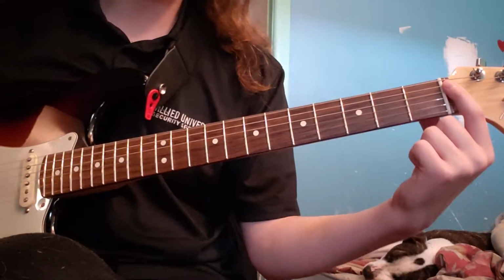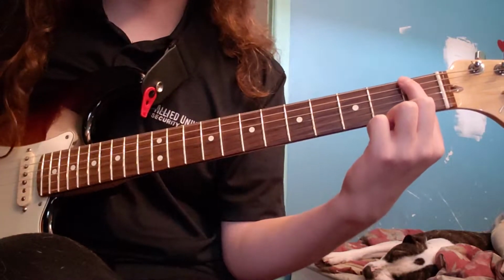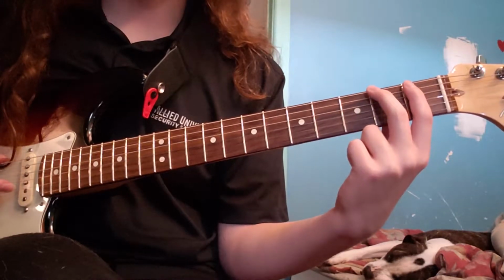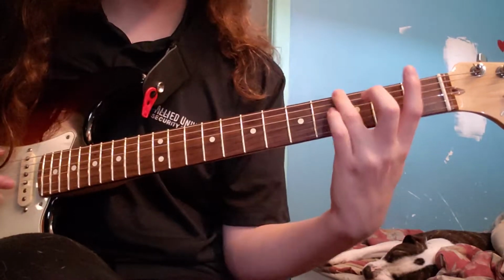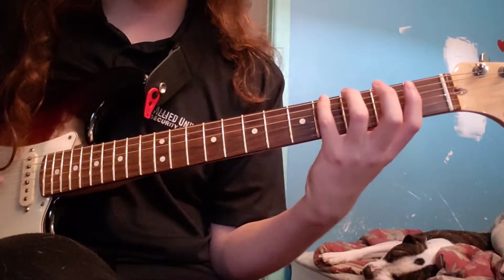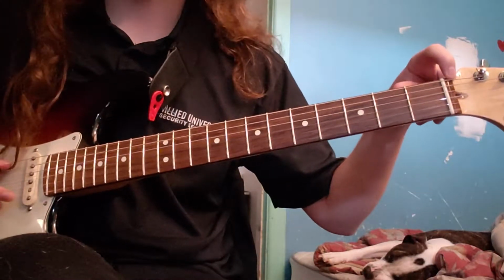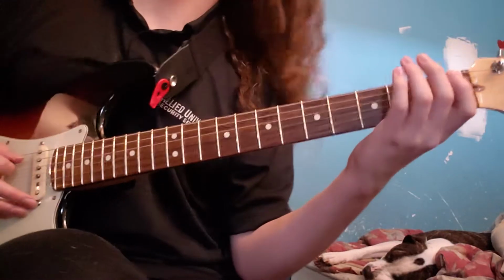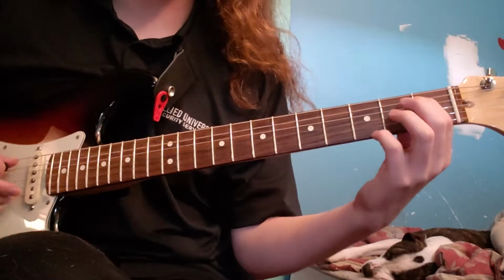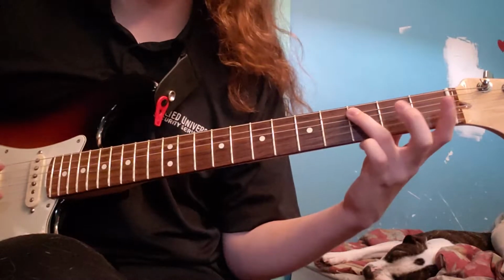Obviously, that makes E. Then we have 1st fret, which is F. 2nd fret, G flat. 3rd fret, G. 4th fret, A flat. Open next string, A string. 1st fret, A string will end up being B flat. 2nd fret, B. 3rd fret, C.